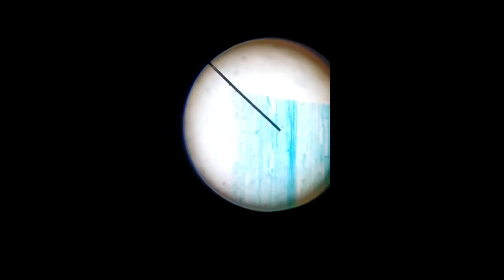So this is the slide of phloem. Phloem is also a complex permanent tissue. In the slide you can find that there are different types of tissues. Phloem parenchyma, which is in the peripheral region. Then you can find phloem fibers. These are elongated fiber-like cells.